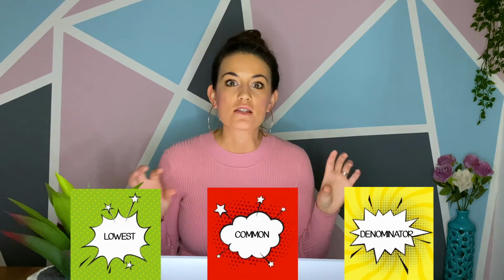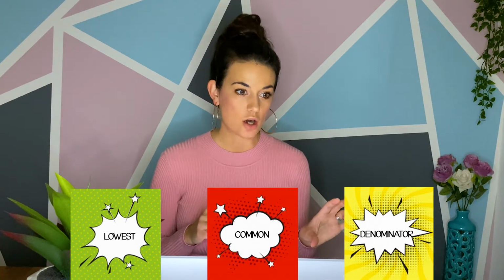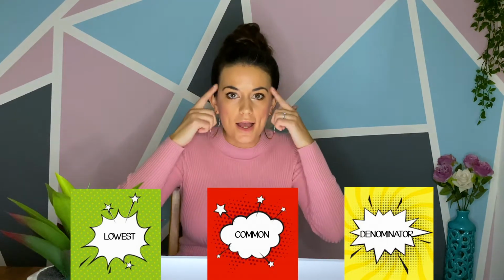So, if we are looking for the lowest common multiple that both of the denominators go into, we can also call that a lowest common denominator. Lowest common denominator. That makes sense. The smallest number, lowest, common, that's the same between both of them, denominator. I'm reminding myself, I'm looking at the denominator to make sure that the denominators are the same.